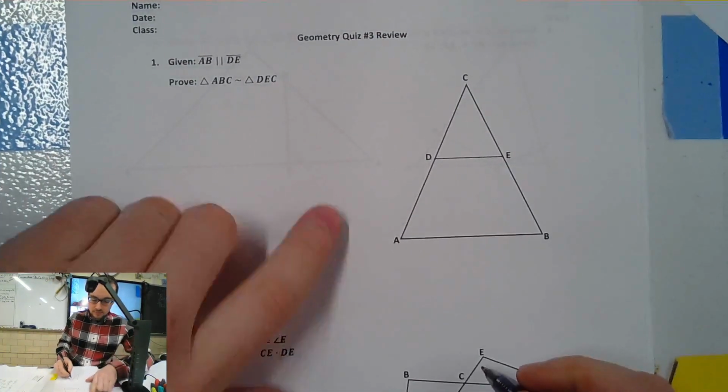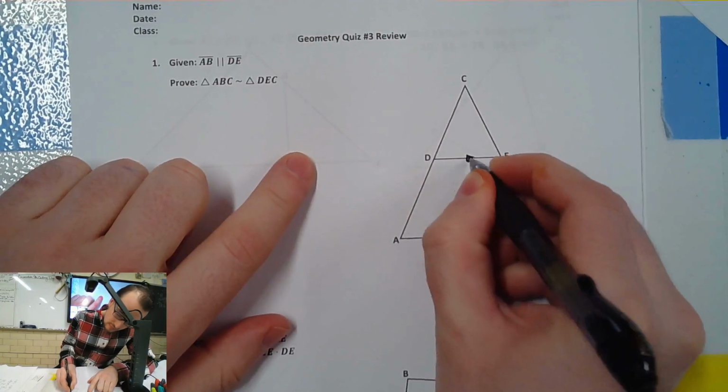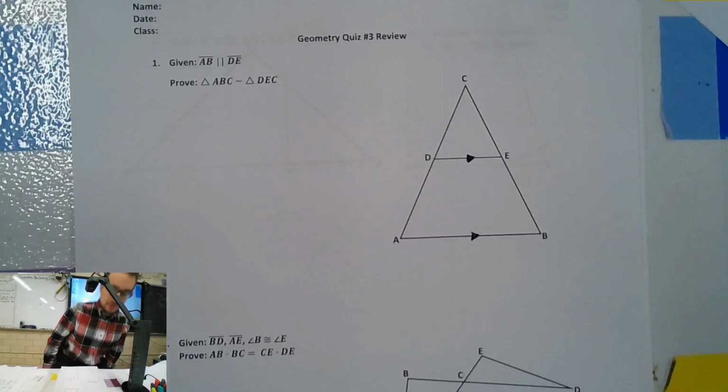So, AB and DE are parallel. Here we go. Mark Cypher's, I am so upset. If you're talking right now, shut up. Shush. These two lines are parallel.